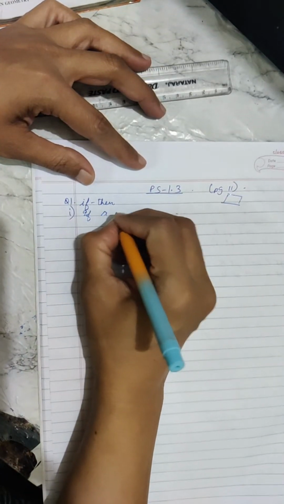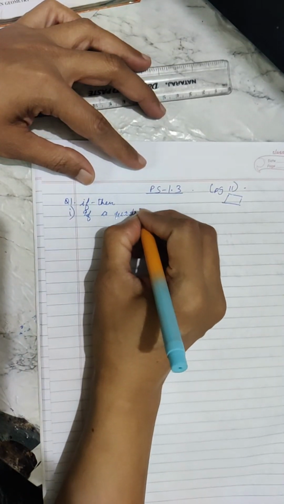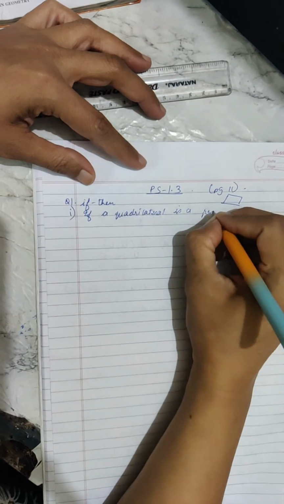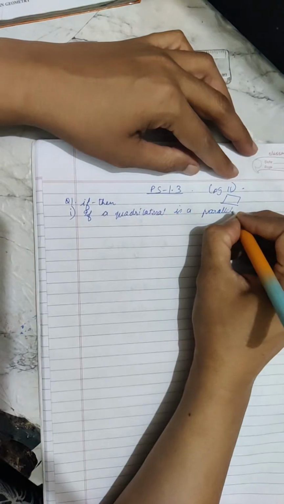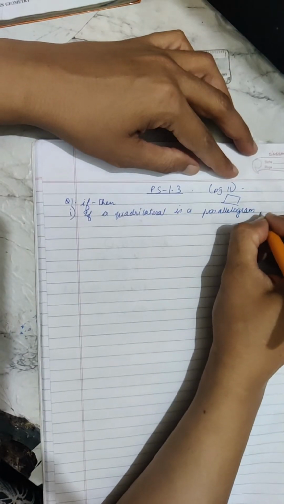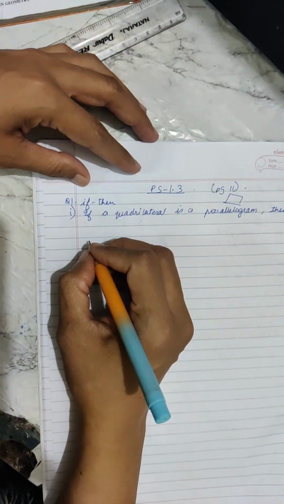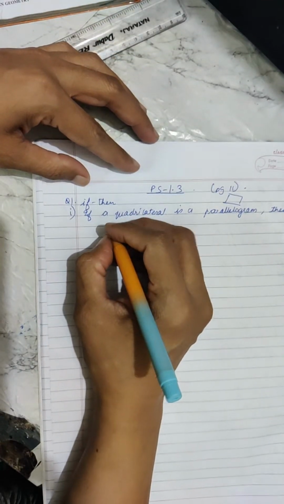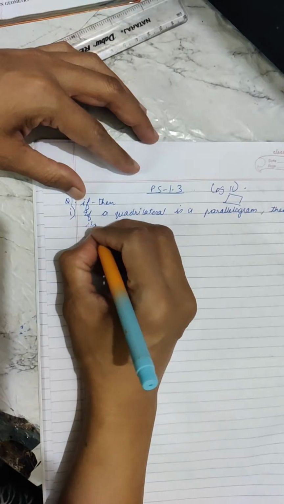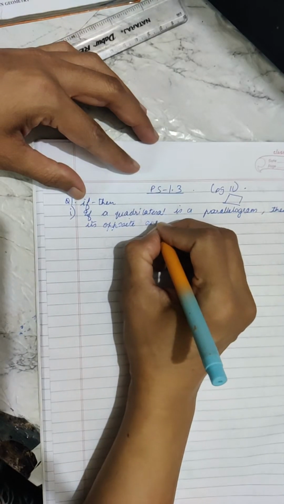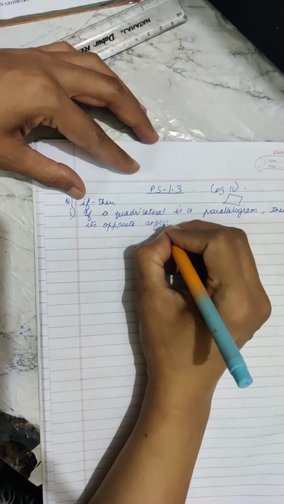So if a quadrilateral is a parallelogram, then what it says? Then opposite angles are congruent. So you have to break the statement.